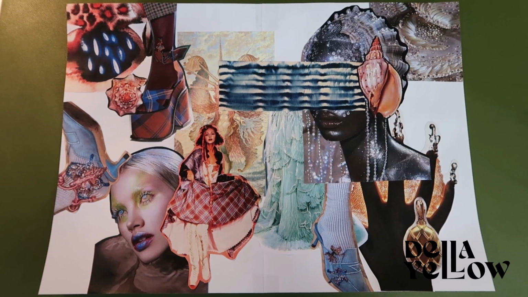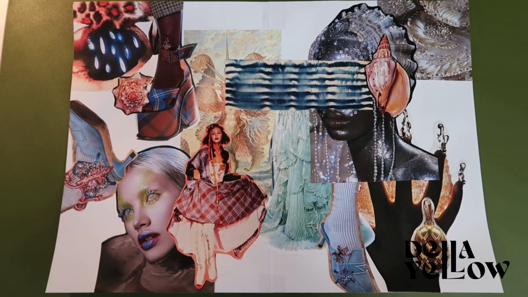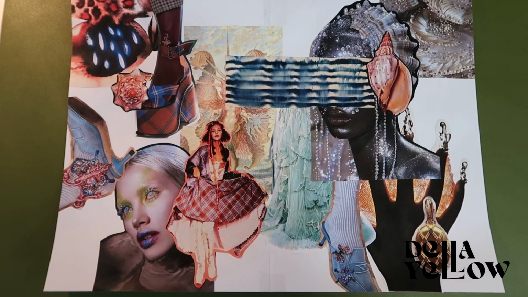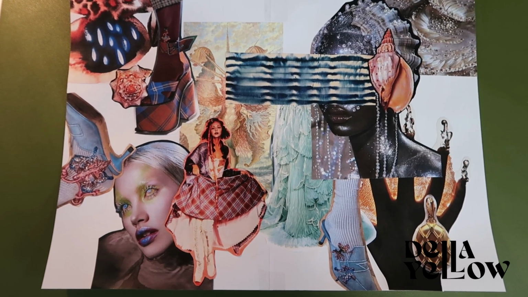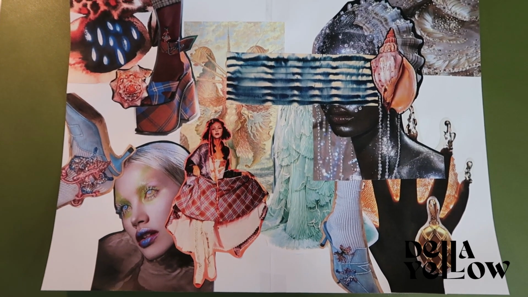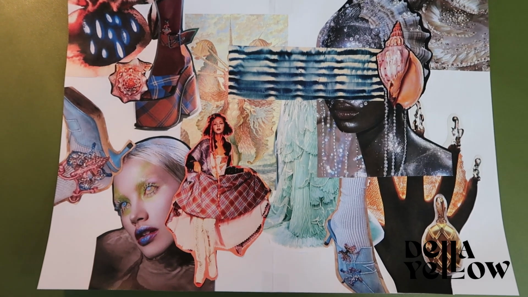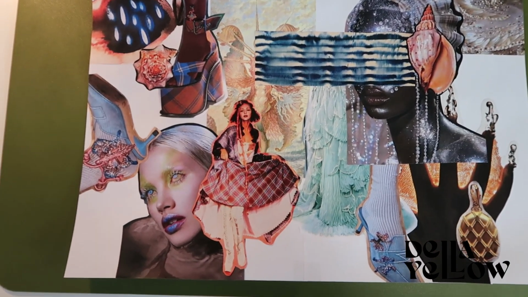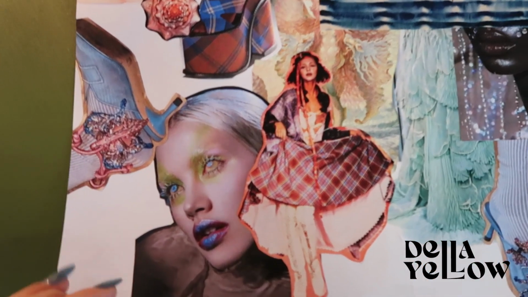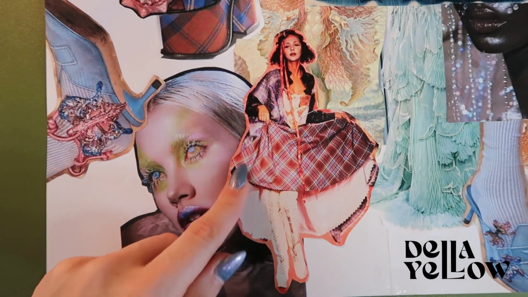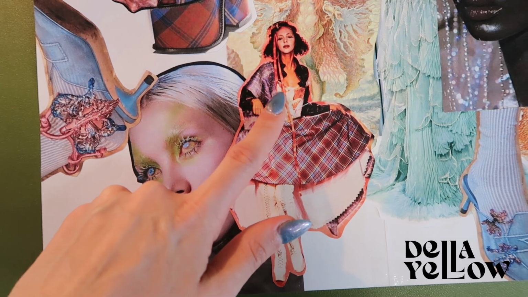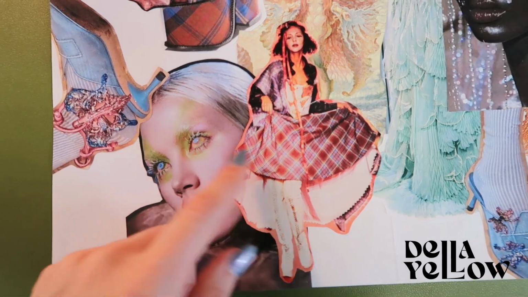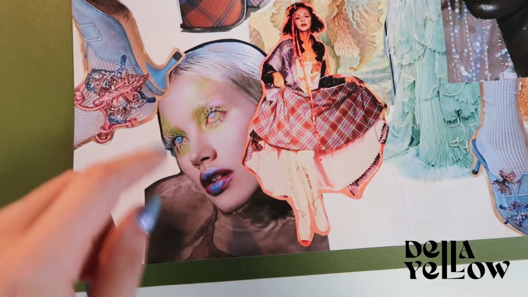So here is the final mood board. And as you can see, I feel like there is quite a clear vision here as to what our concept is at the moment. And this is a really great starting point. We have so many different things going on here which can really inspire our collages, like this volume in this skirt here with the corset and the tartan. This is a Vivienne Westwood piece, beautiful.